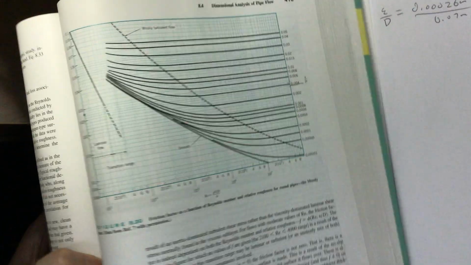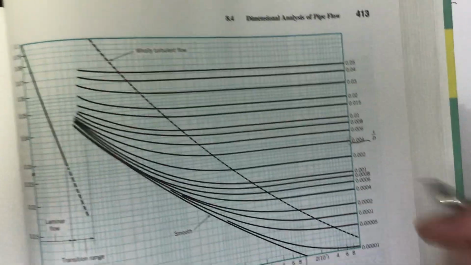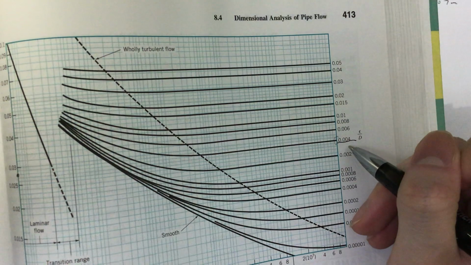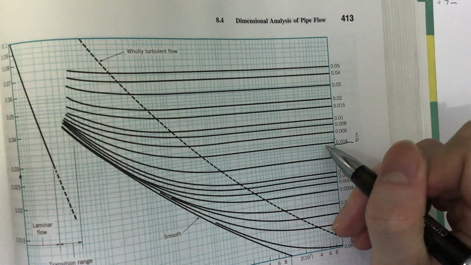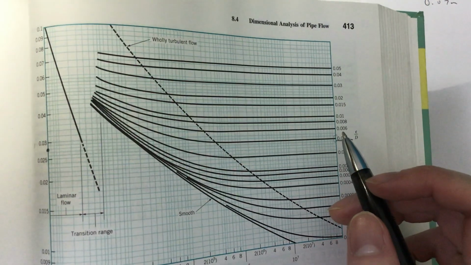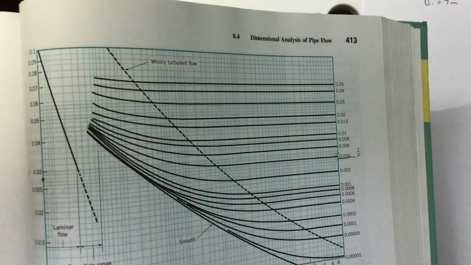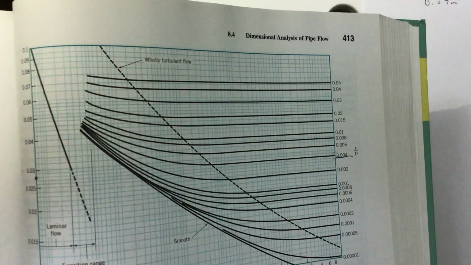Now, go back to the Moody diagram. 0.0037 is very close to 0.004. And the problem stated that it is fully turbulent. We're going to prove that in a little bit with the Reynolds number.